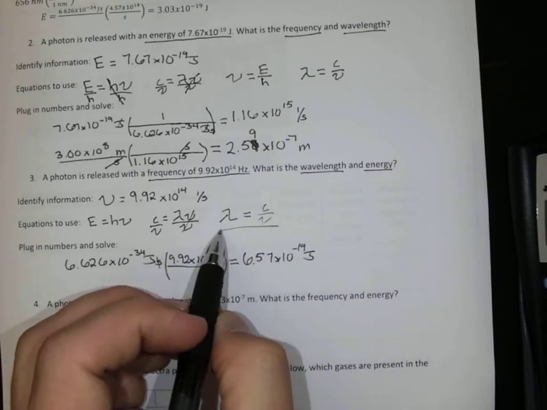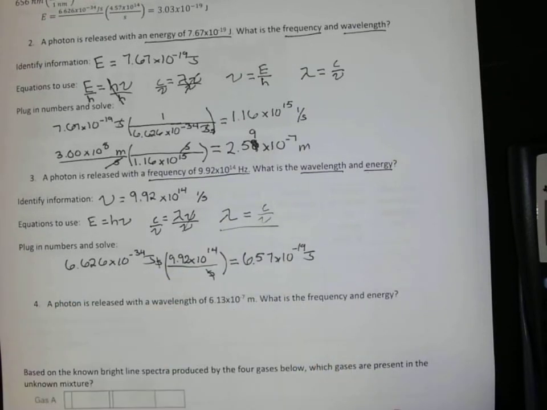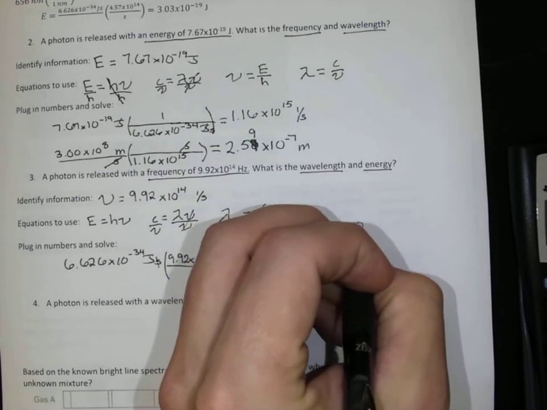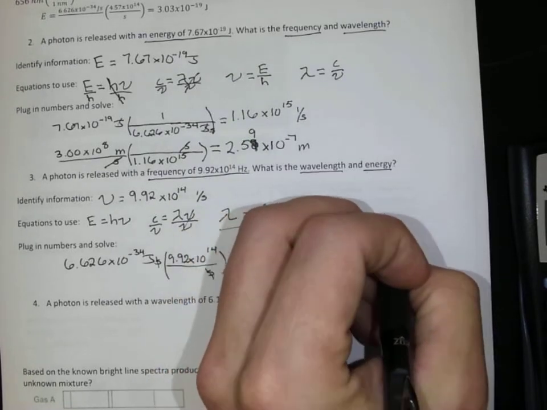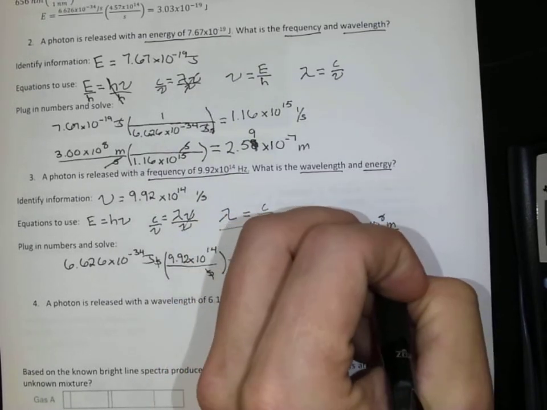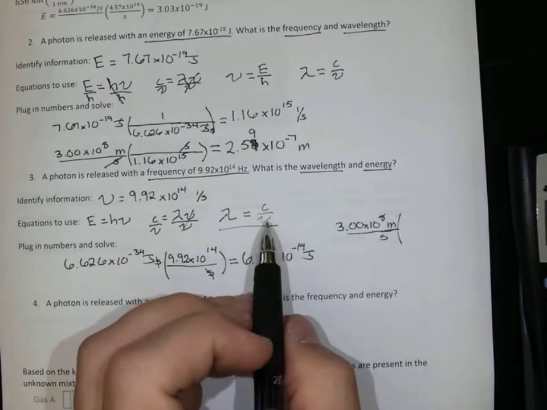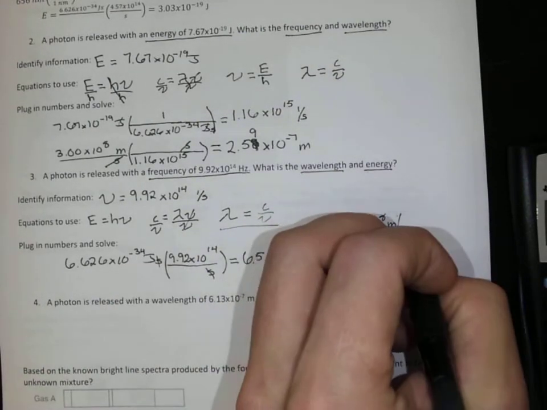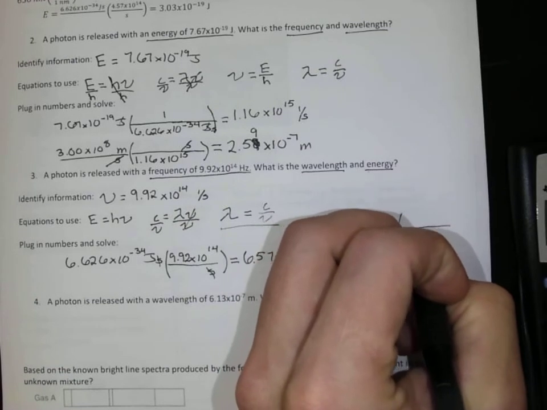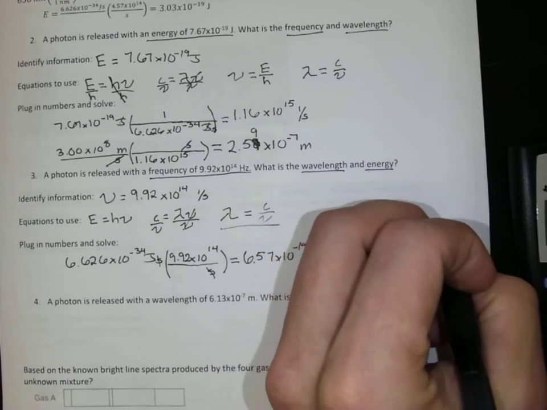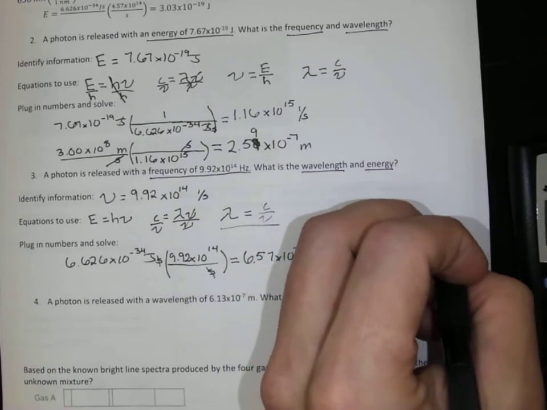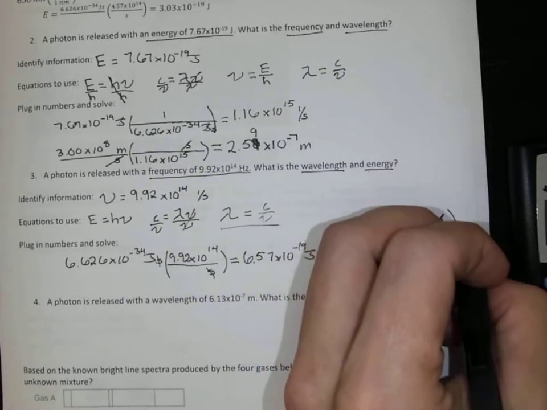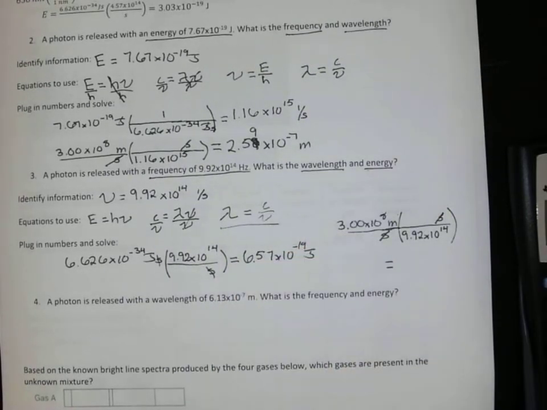So our second one, again, we're going to use this equation over here to solve for our wavelength. We're going to take C, which is 3.00 times 10 to the 8th meters per second. We are then going to divide by our frequency. So we need to put our frequency down at the bottom. 9.92 times 10 to the 14th per second. So seconds goes up on top. Our seconds are going to cancel with seconds.